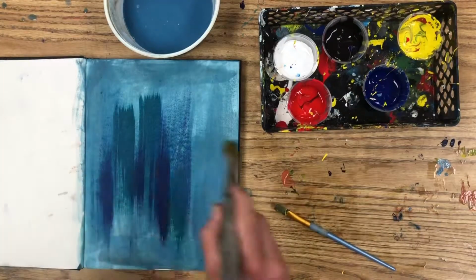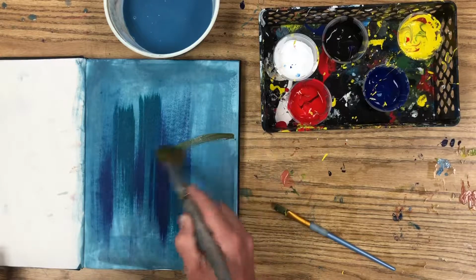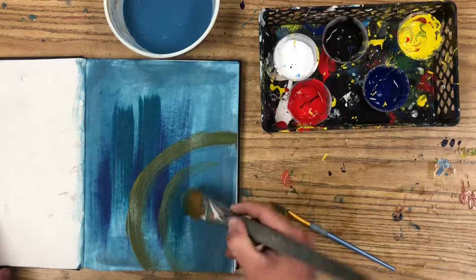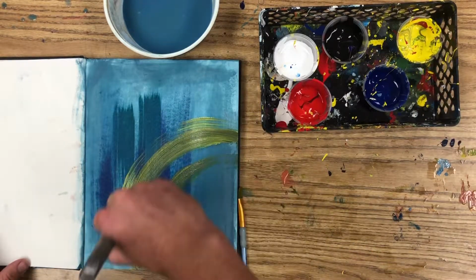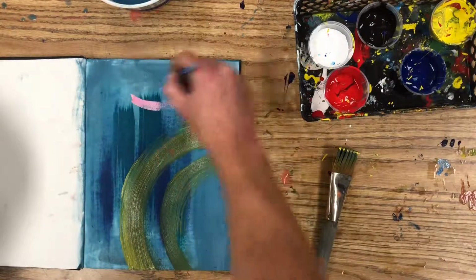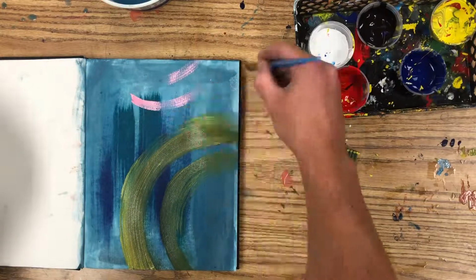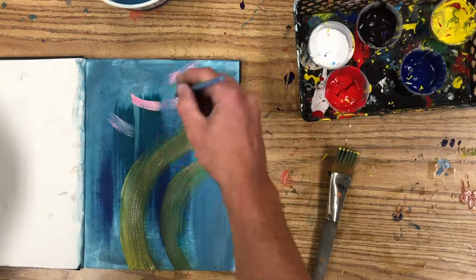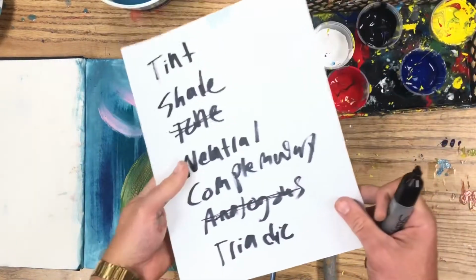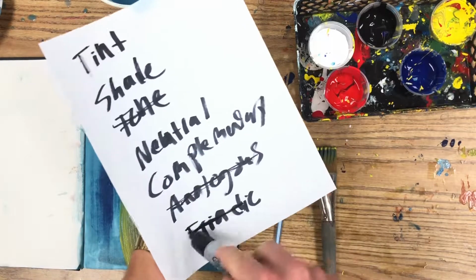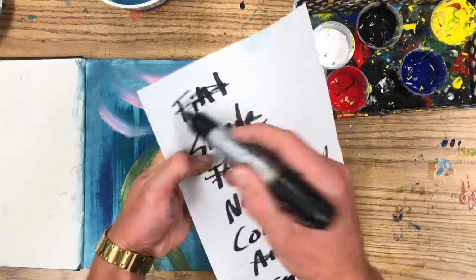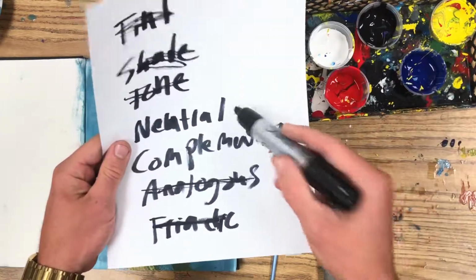I'm going to use the big brush to make some swooping circular brush strokes using these colors. And I'll use the smaller brush to do the same thing at the top of the painting, except my curves will be facing the other direction to add some variety. And now I have completed triadic colors, as well as tints and shades, and I can check them off the list. Now there are only two skills left, complementary colors and neutral.